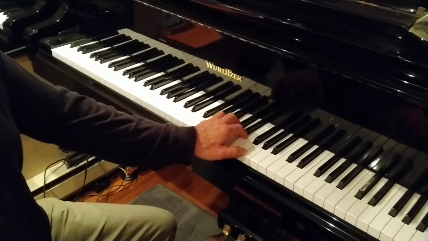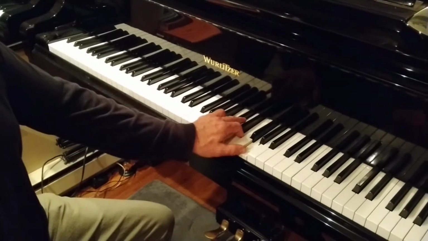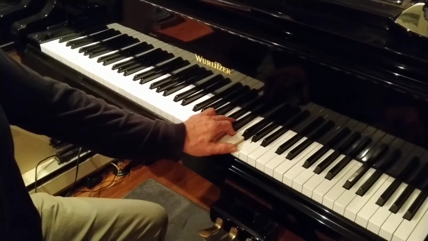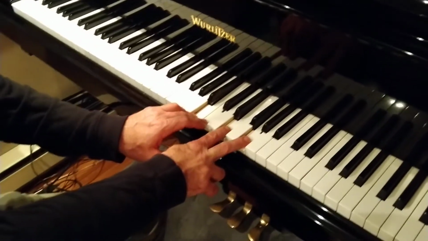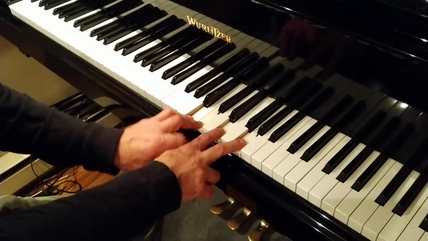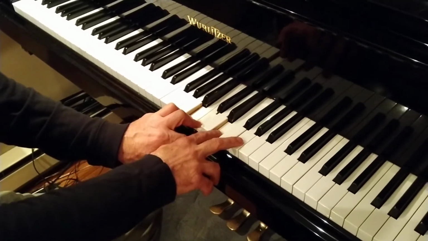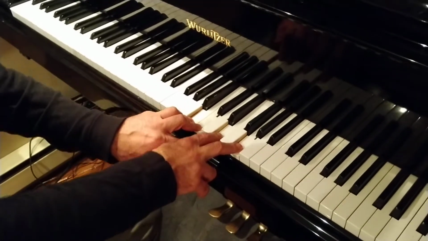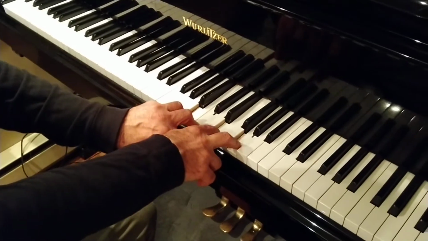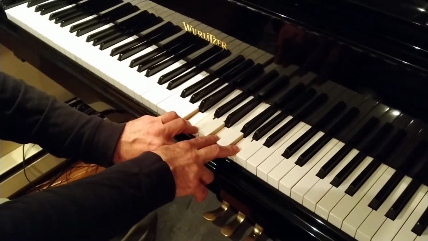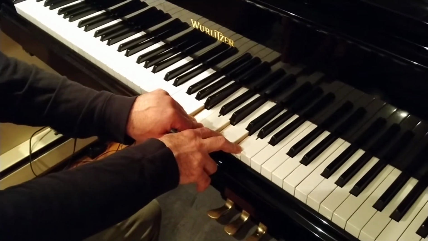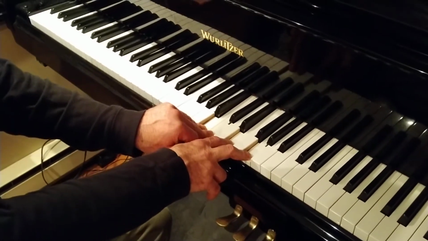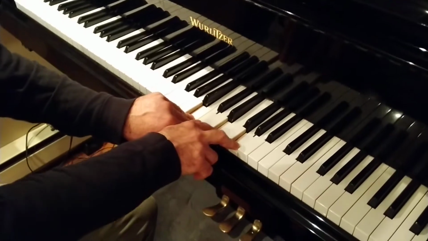Third inversion 7th chords are called 4/2 chords, because from the bass we have a 2nd and we have a 4th. Now, we also have a 6th from the bass, but again, we don't need to say 6/4/2. All we need to do is say it's a 4/2 chord, and that's good enough to indicate what inversion we are in.